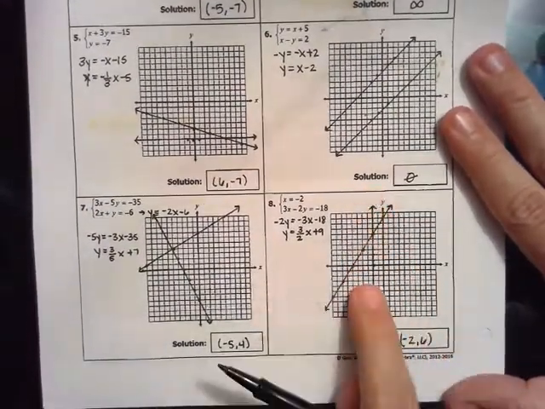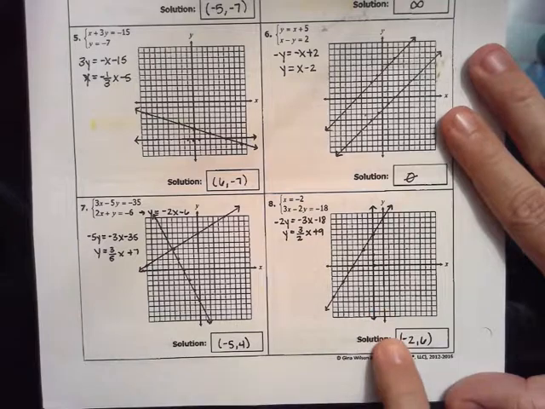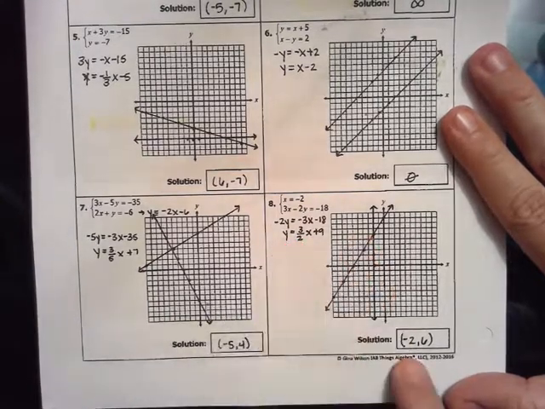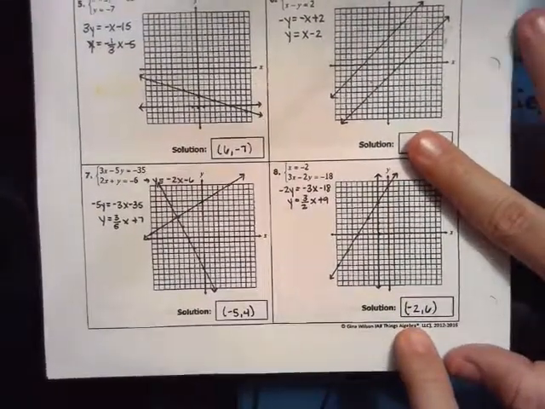Here was my vertical line that went through x equals -2. When I graph the other one with its slope, I get the solution of -2, 6.